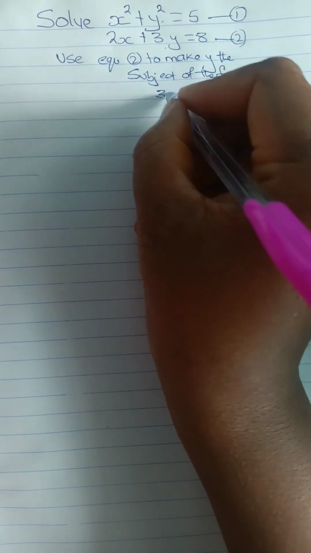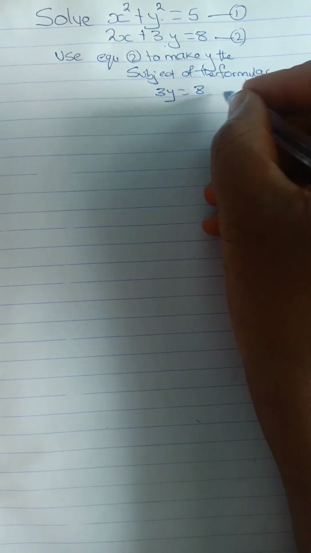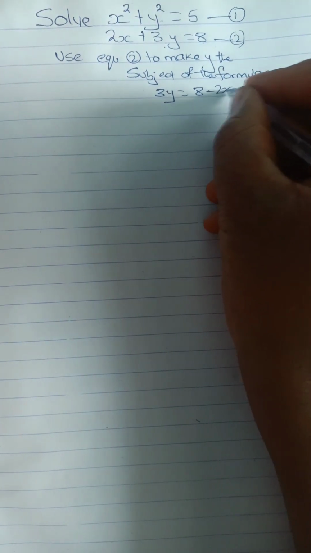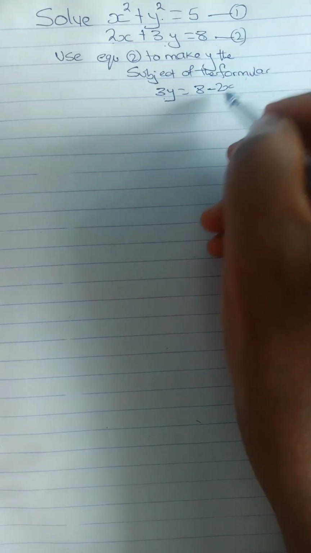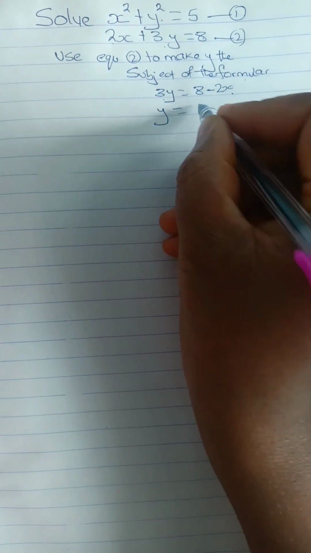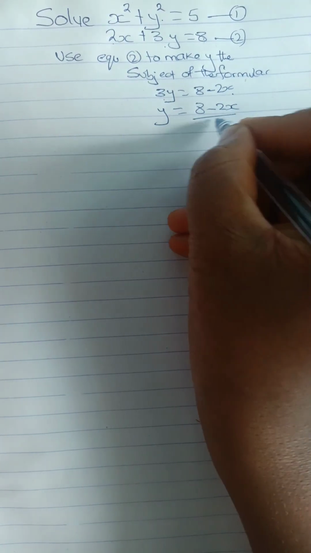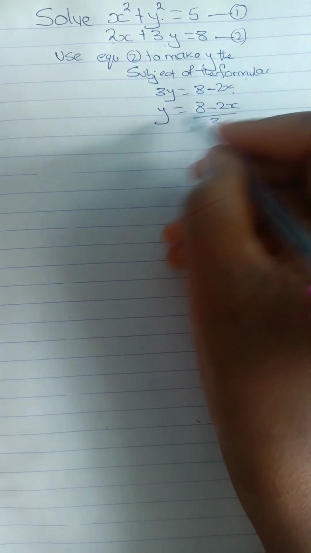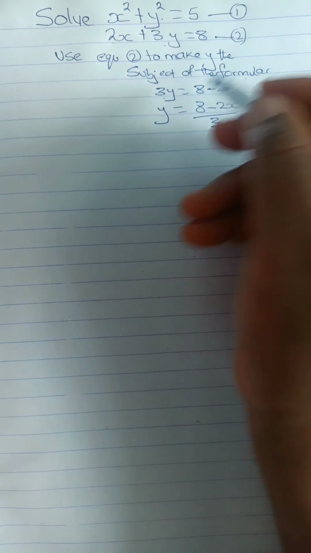3y equals 8 minus 2x. This 2x coming here becomes minus 2x, which will finally be y equals 8 minus 2x over 3. So this way we've made y the subject of the formula. So we can solve for x.